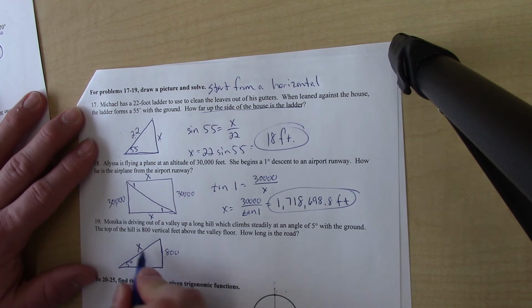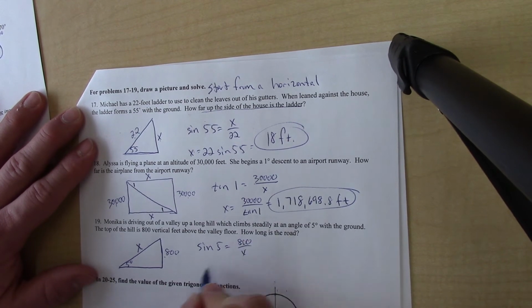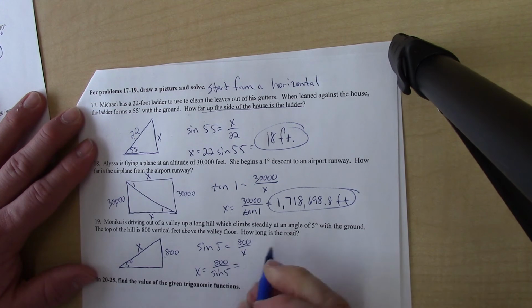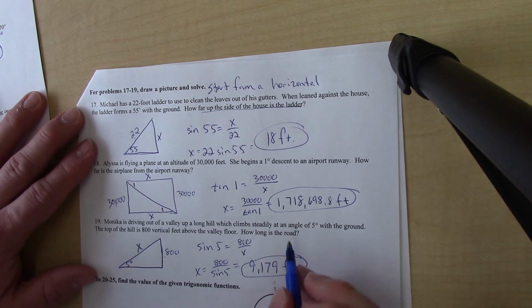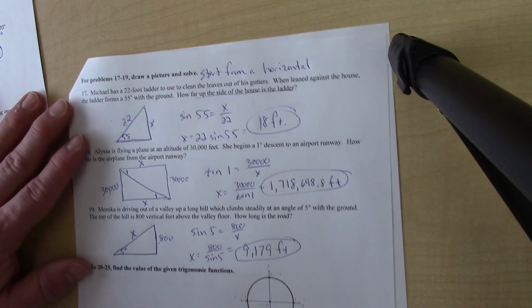Now I've got opposite over hypotenuse, so that's sine again. 800 over x. And again, we divide with that to get 9,178.97, which I'm just going to round to that. And it's okay if you round to the nearest whole number, even on this one, because I didn't say for you to do anything specific. Okay? There's the story problems.